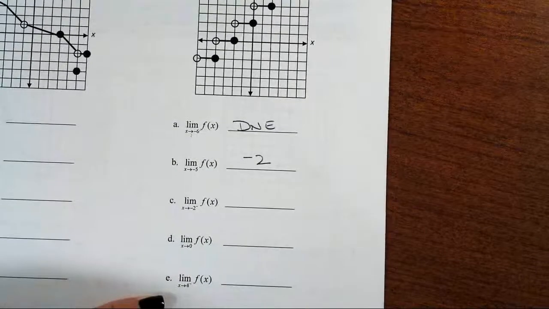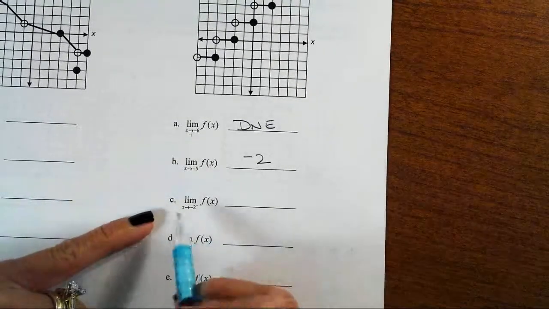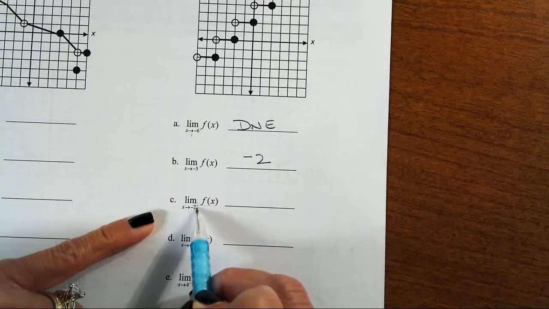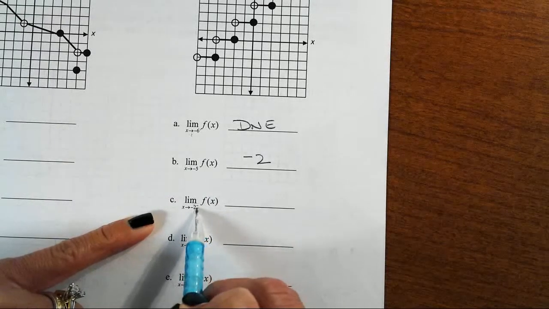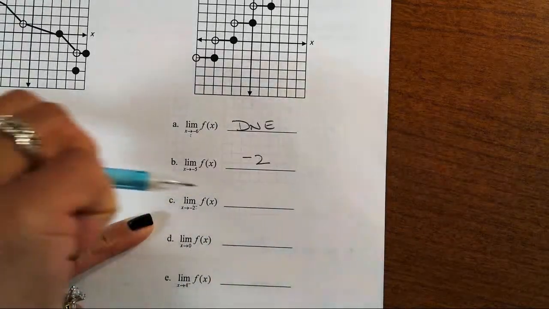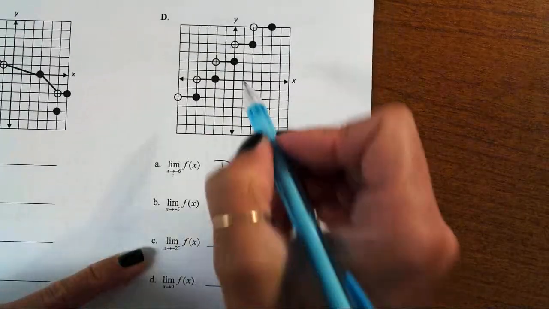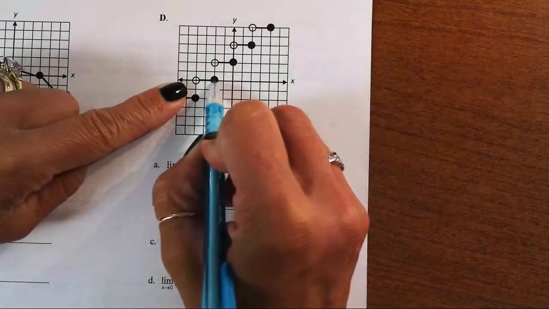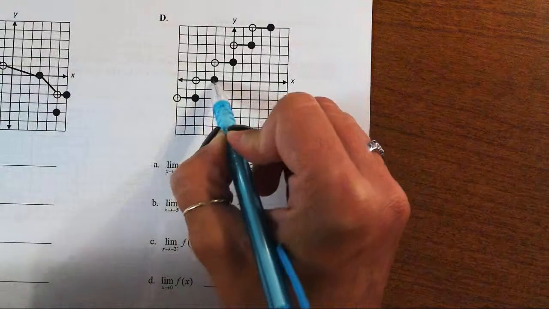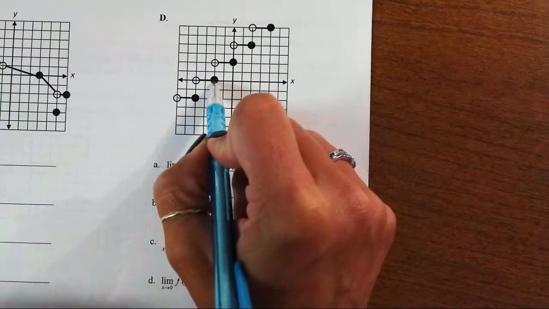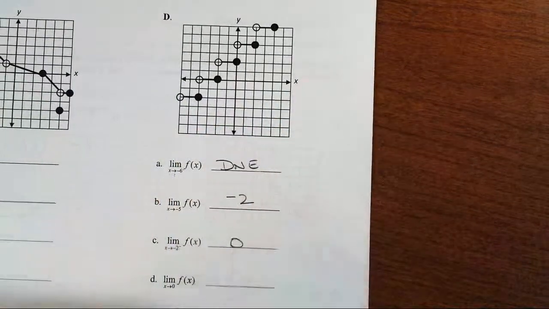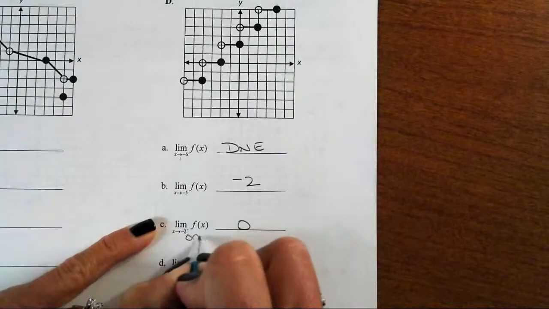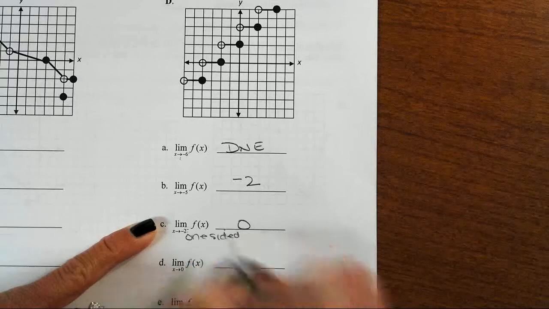If you take a look at example C for this graph, we are asked to evaluate the limit as x approaches -2 from the left. We have a superscript. That means I am only coming from this side. So I'm going to go to where x is -2, and I will only approach from the left. That means I'm going in this direction. My y value, where am I sitting right now? I'm sitting where y is equal to 0. Therefore, that limit, which is a one-sided limit, is 0. This is one-sided because we only have to approach from one side.